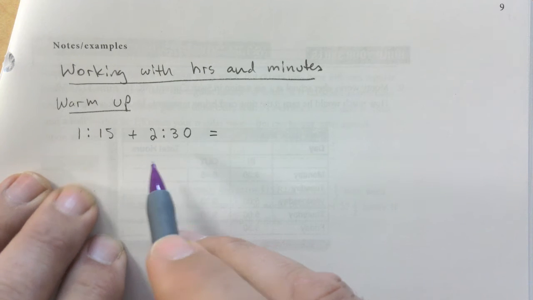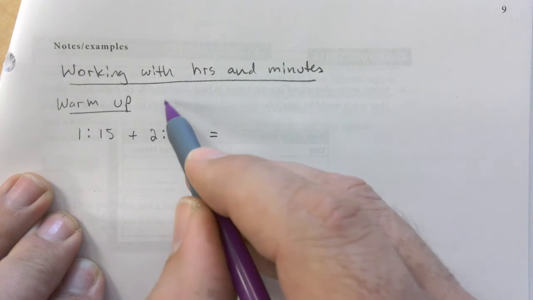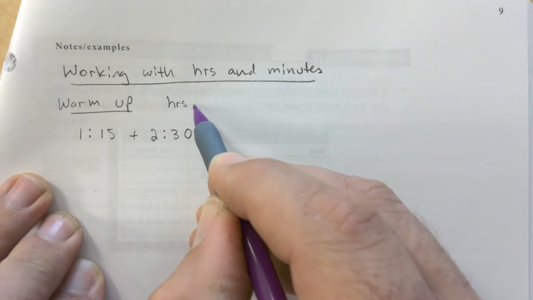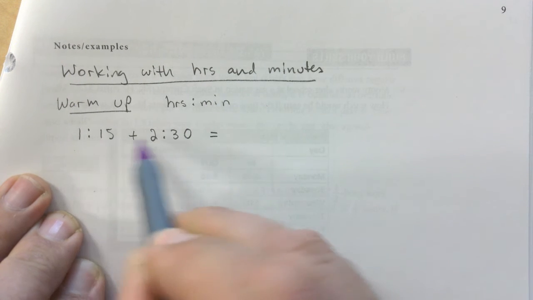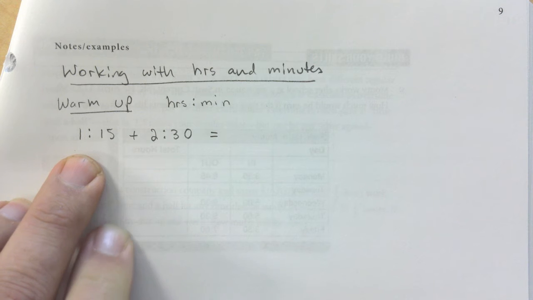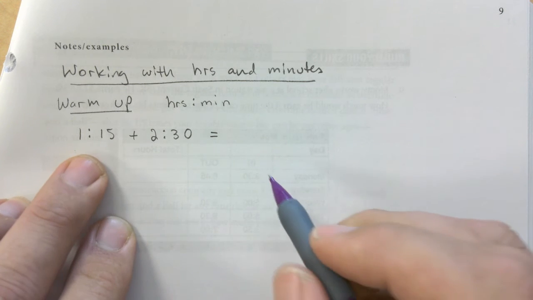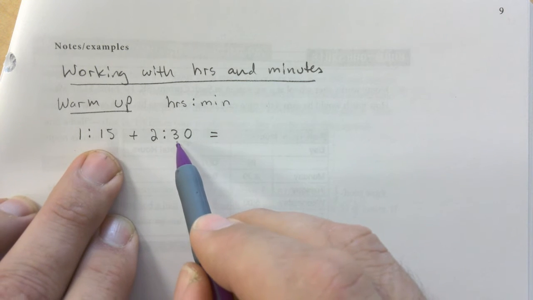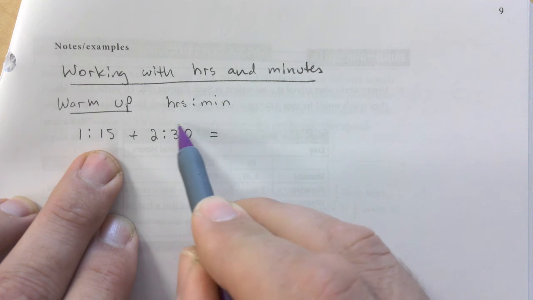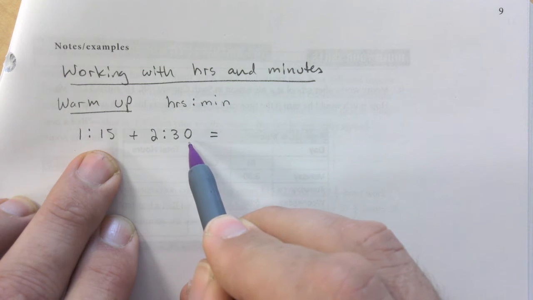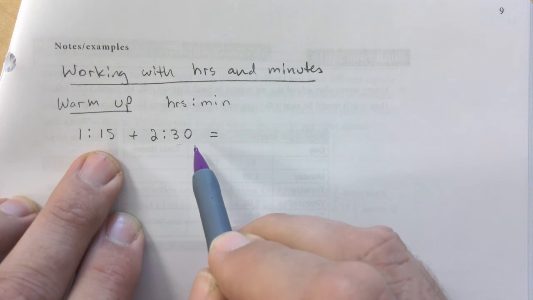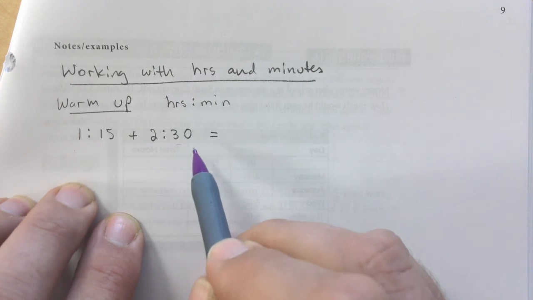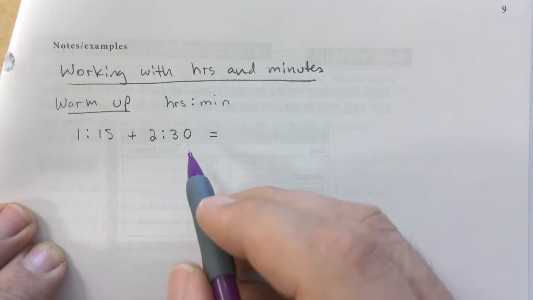Okay, so these are your hours and minutes. That's what you should be thinking of. It's not time, but hours and minutes. In this case you would add up your hours and your minutes separately, but I don't like that. What I'm going to tell you to do is the following.